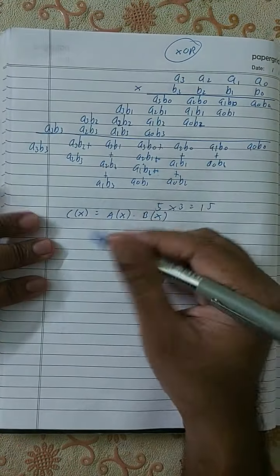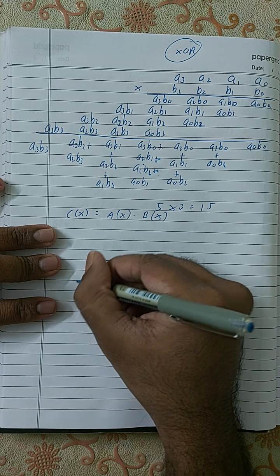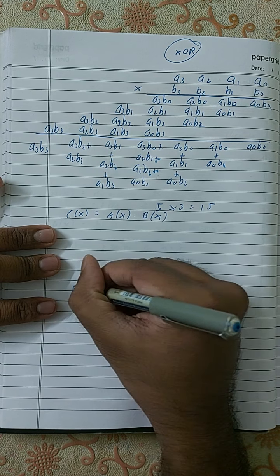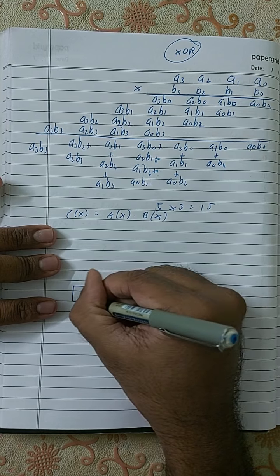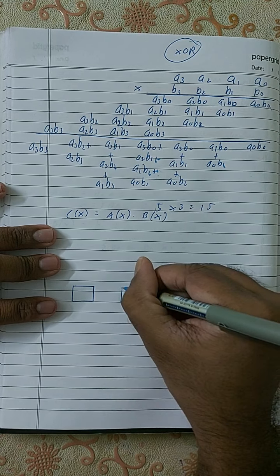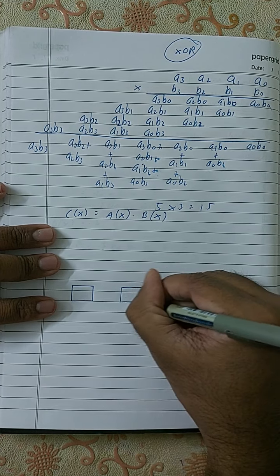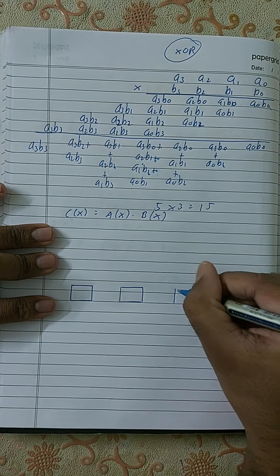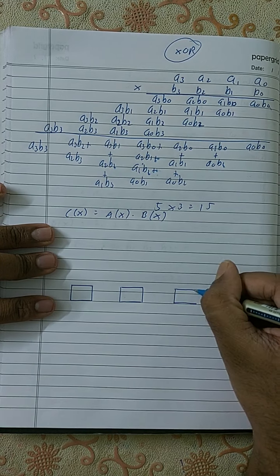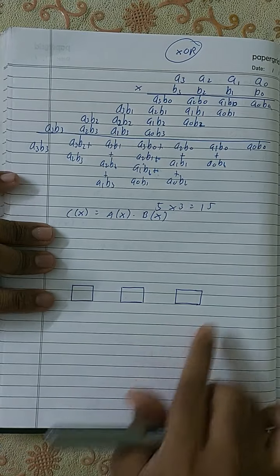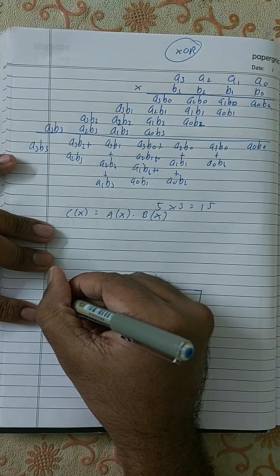So first let me draw the shift registers. This is the first shift register, this is the second, and this is the third. Then let me connect all of them together.